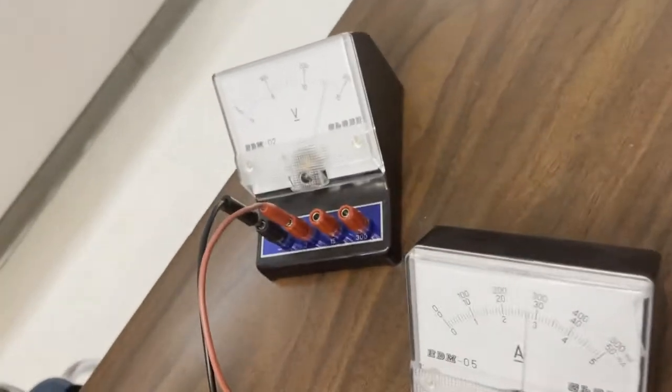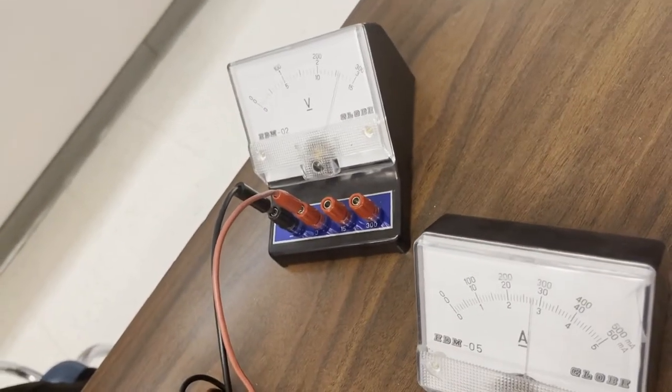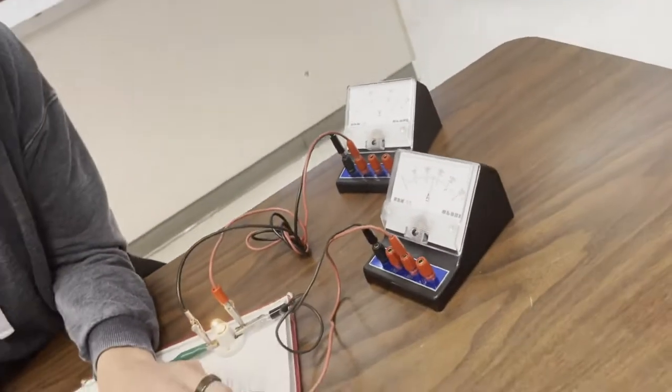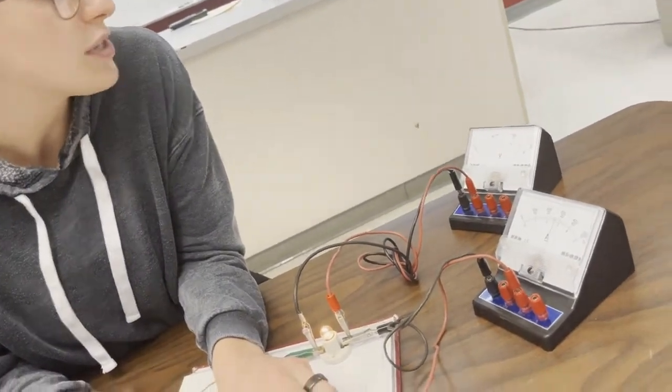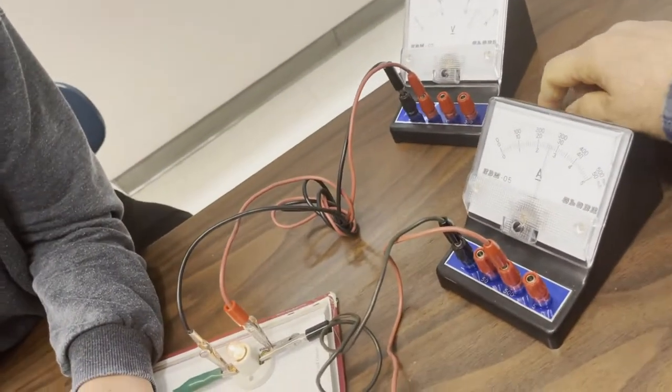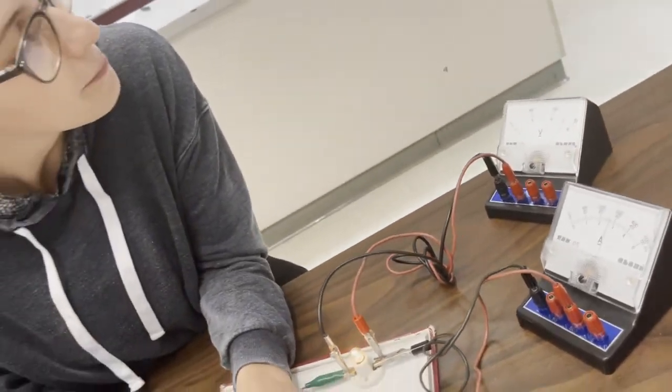The bulb is brighter. We have more current, and now we've got more volts. It's about 2.7 volts, I beg your pardon. And how many did you say? 2.7, yeah. We're in the middle scale here. Okay, cool.